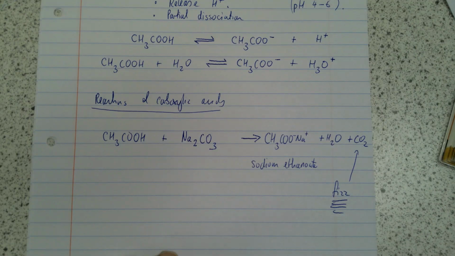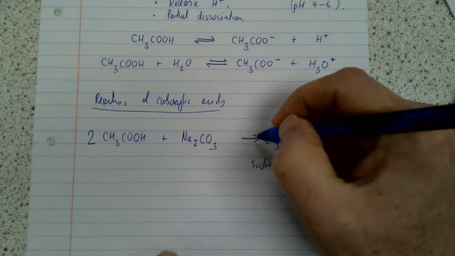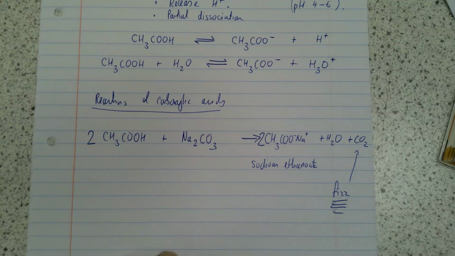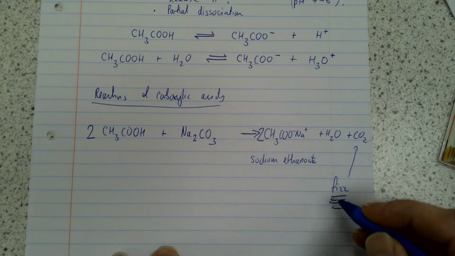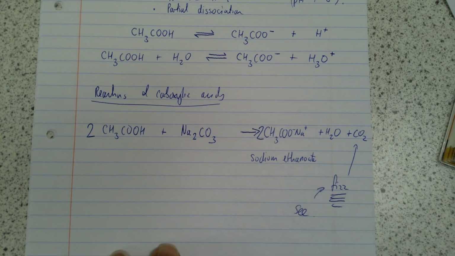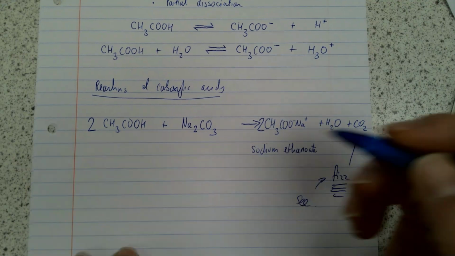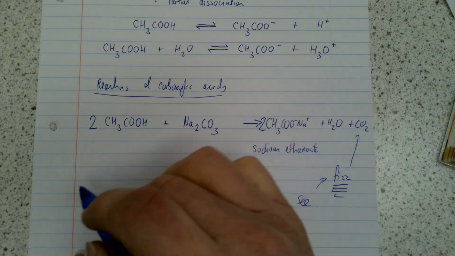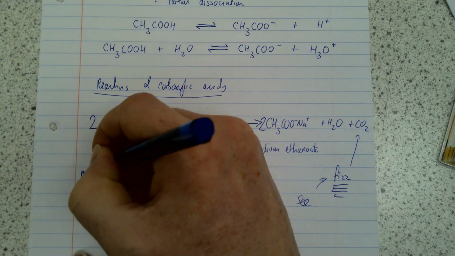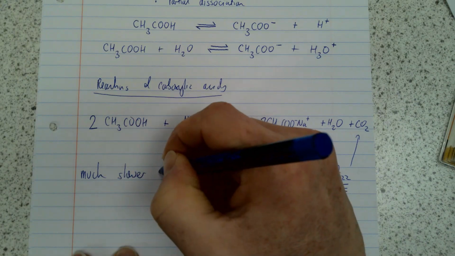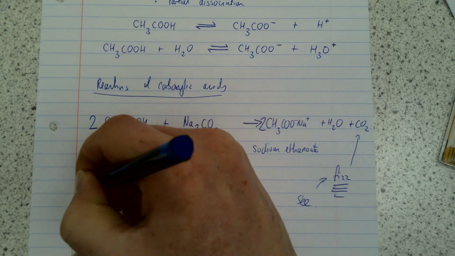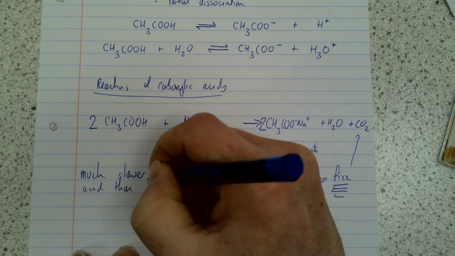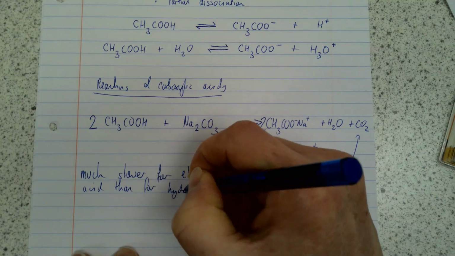And this equation's not balanced, so you need to balance it by doing that, and you'd be expected to be able to work that out yourselves in the exam. It's all due to the fact you've got 2 sodiums in sodium carbonate there, so you need to balance it out. This is what you would see. Evidence. Okay, so they react with carbonates, but you do that with hydrochloric acid, and you do it with ethanoic acid. So the key thing is that it's much slower for ethanoic acid than for hydrochloric acid of the same concentration.